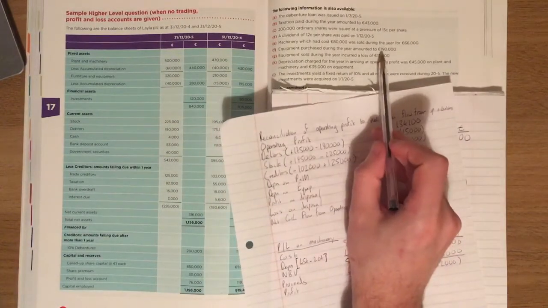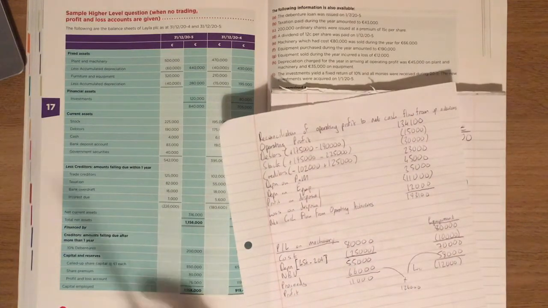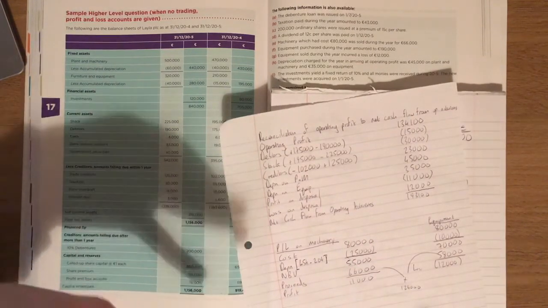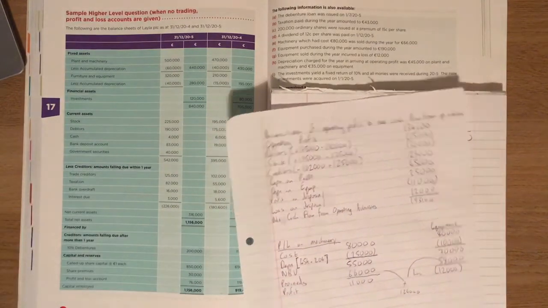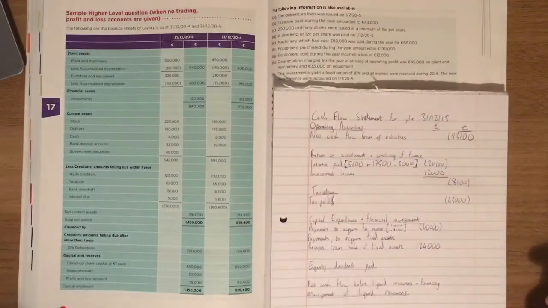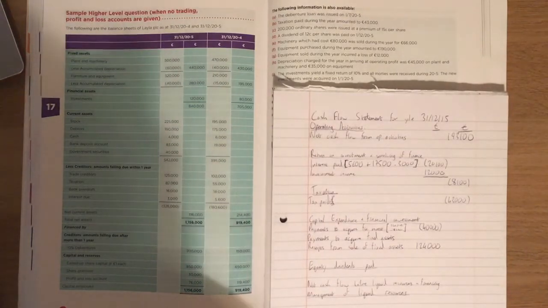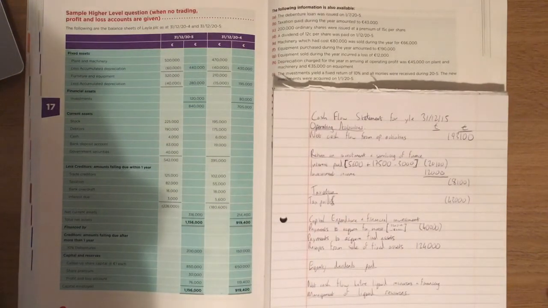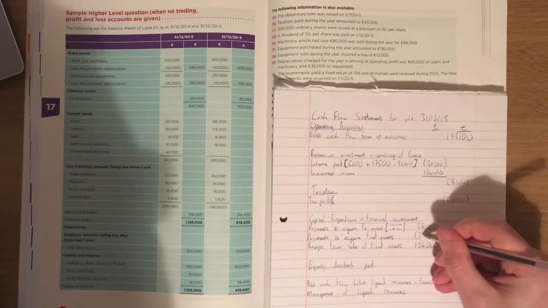the 190 figure here for what I purchased in equipment. I could have just done this working maybe for the machinery, but once I'd done this working here, it was as easy to do this. So 300,000 euro there is the money you actually spent to acquire fixed assets. Okay, so the fixed asset stuff there is a little bit tricky, I think, but you'll see it's the same thing again and again as you go through questions. So that's 300,000 euro that I actually spent to acquire fixed assets.